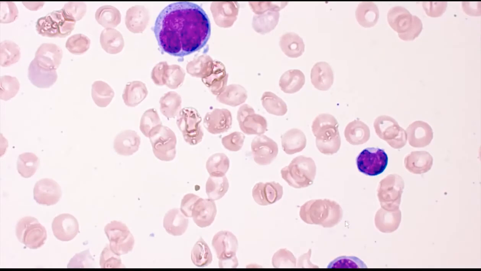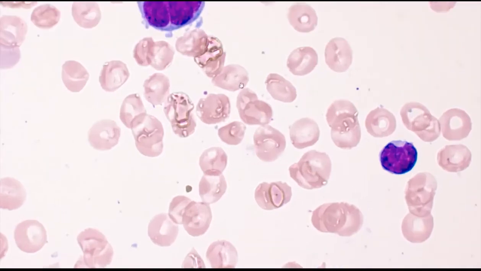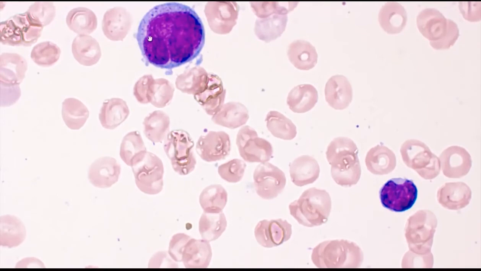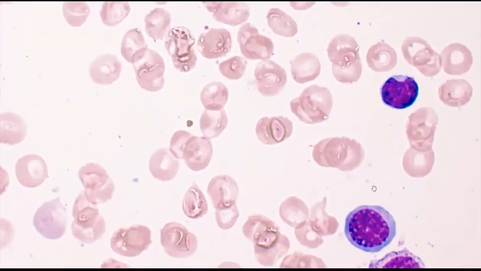Looking at this cell, we do see some lobules in this cell, and it has very dark blue cytoplasm. So that's a monocyte cell line. This is possibly a monoblast or monocyte. This is a lymphocyte, the same size as a red blood cell.